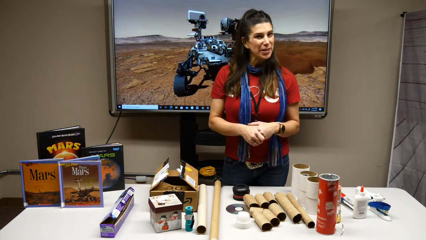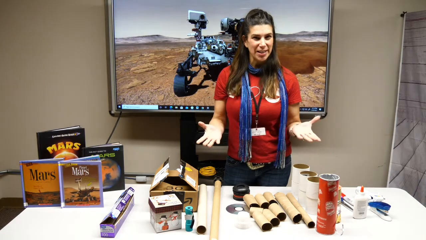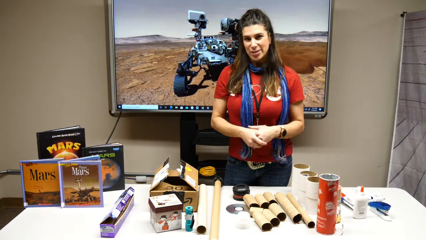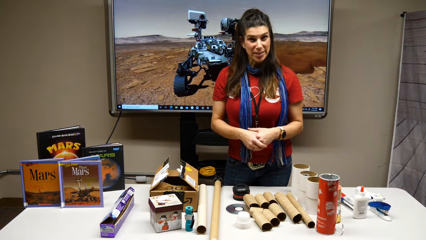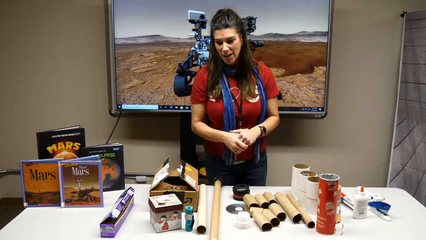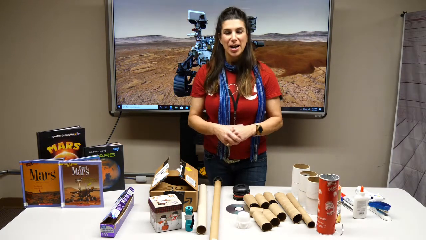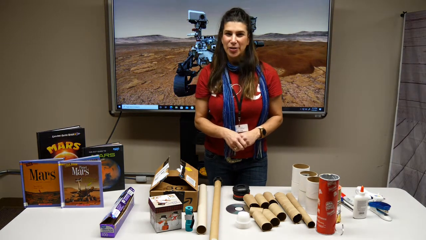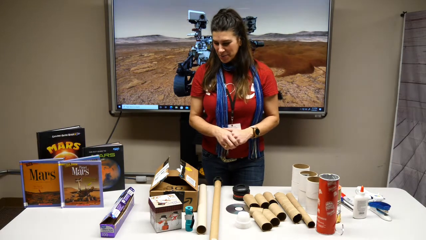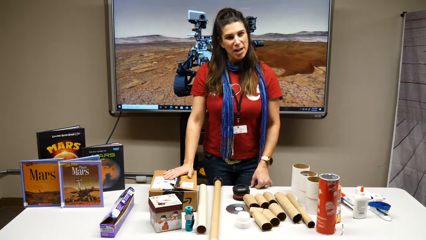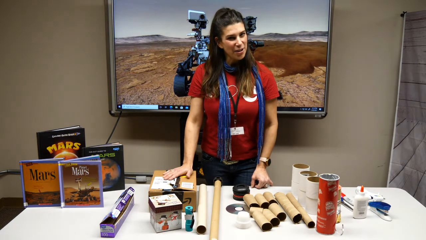And then it would be really neat if you sent me a picture of it and we can post it, or you could bring it into the library and we can put it on display on one of the shelf areas if you like. So go ahead and put your stuff together. I'm going to go ahead and build a small one here, and then I'll get right back to you to show you my design.